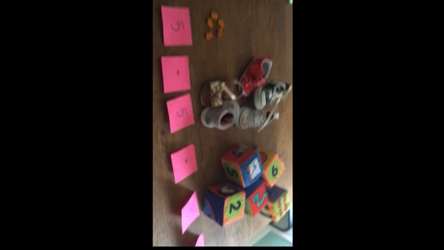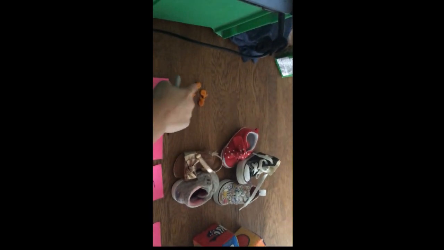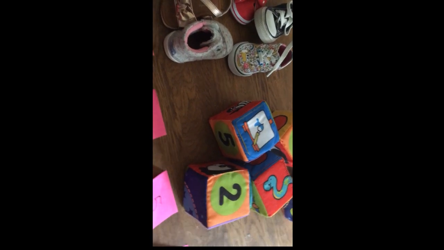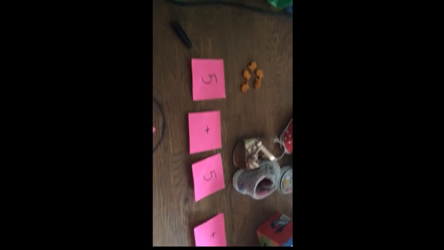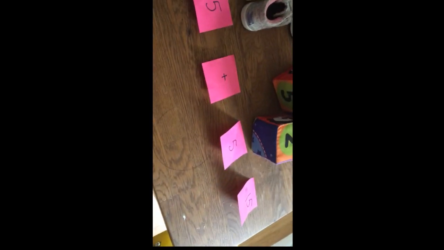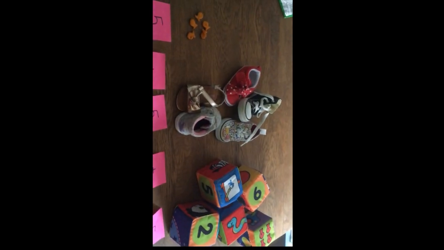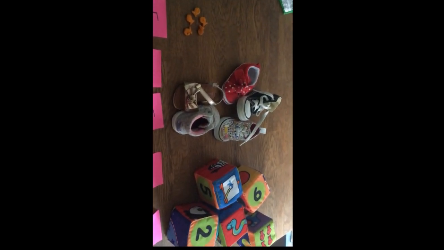And then if I do not know the answer of what my 5 groups of goldfish, 5 shoes, and 5 blocks equals, I can count them. 1, 2, 3, 4, 5, 6, 7, 8, 9, 10, 11, 12, 13, 14, 15. My answer is 15. So I made the equation 5 plus 5 plus 5 equals 15. So I have 15 objects all together. I've made a math equation by using the objects that I had in my pattern. I created a pattern. Now I'm all done.